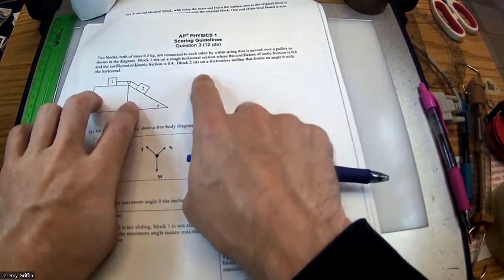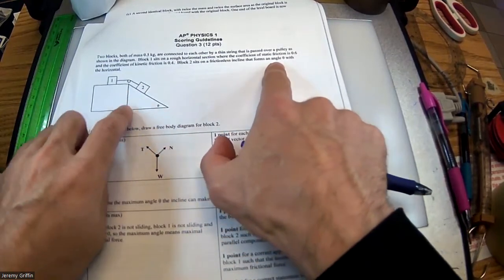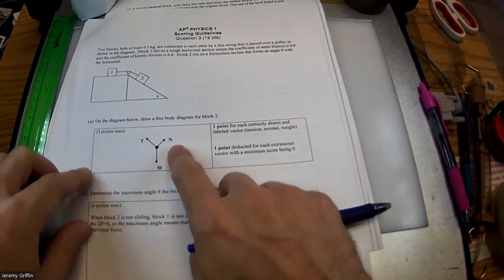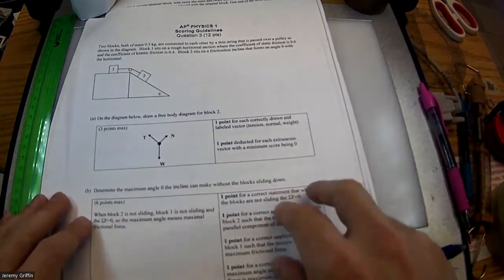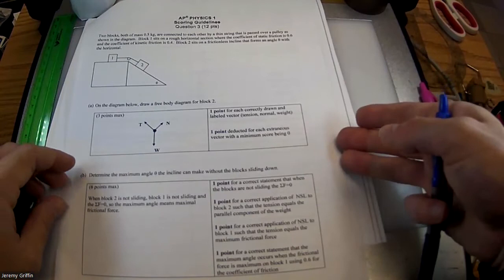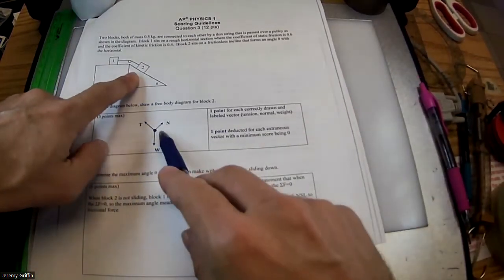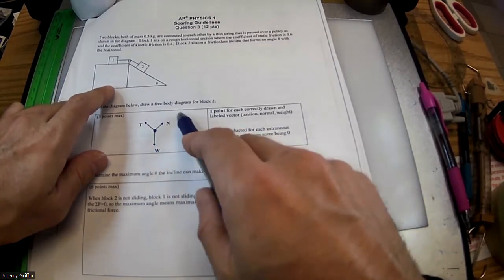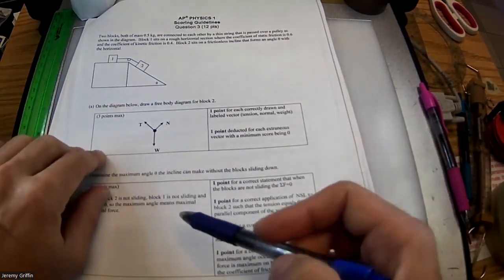Block 2 sits on a frictionless incline, makes angle theta with a horizontal. On the diagram below, draw a free-body diagram for block 2. This is the answer key right here, right? So block 2, it's going to have a weight pulling down. It's going to have a normal force up to the right and a tension force up to the left, right?